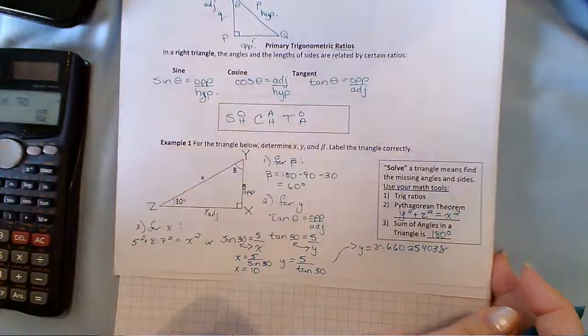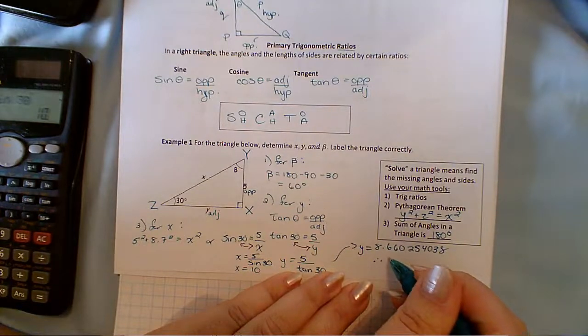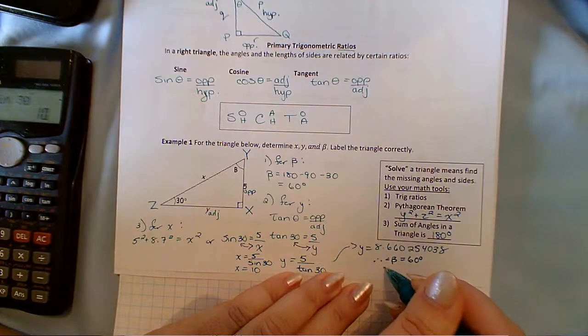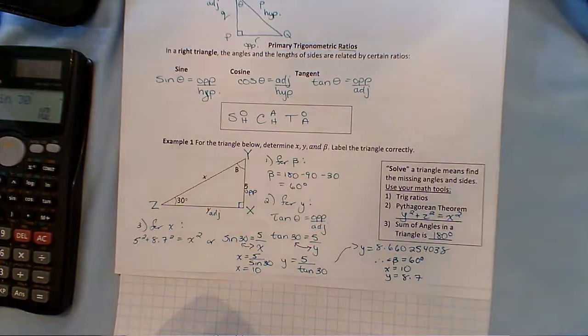Now when you've been asked to solve for multiple things, it's always nice to summarize. Therefore, angle beta is 60 degrees, x is 10, and y is, say, 8.7 if we round to one decimal place. It's always nice to summarize when you had multiple things that you needed to find.